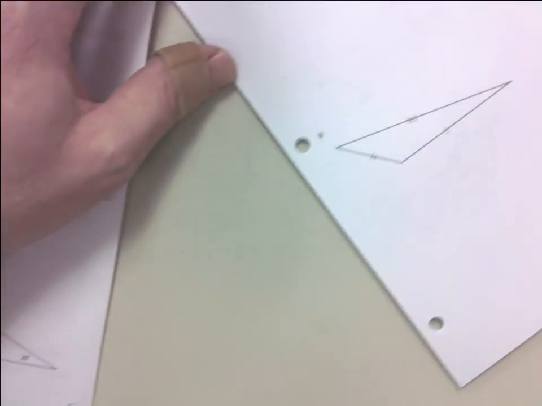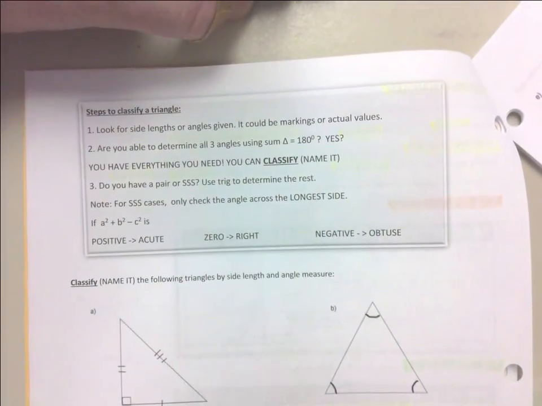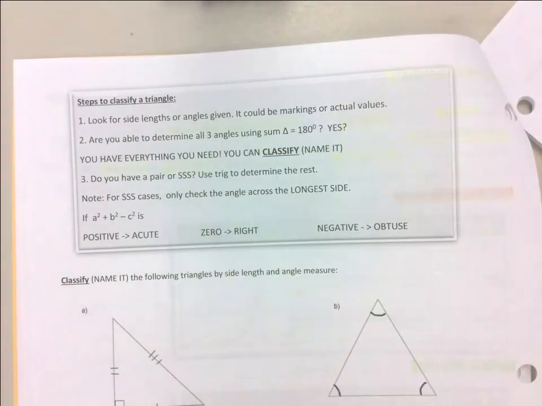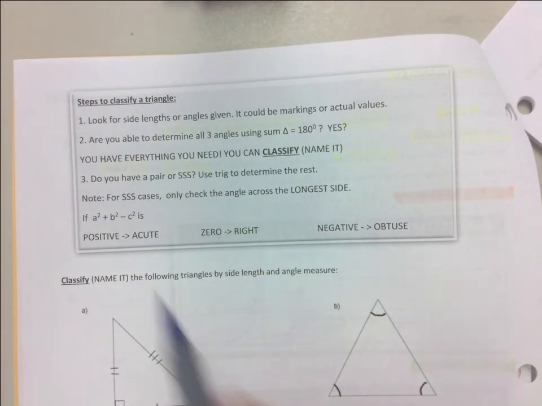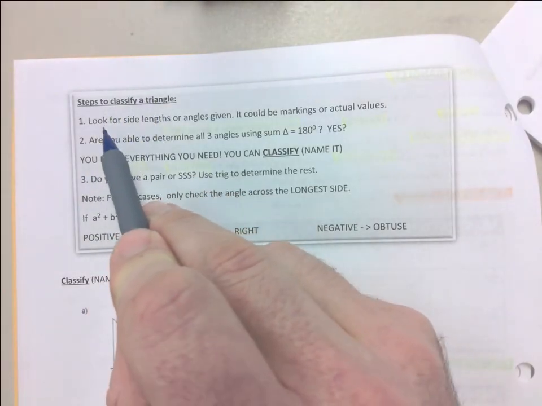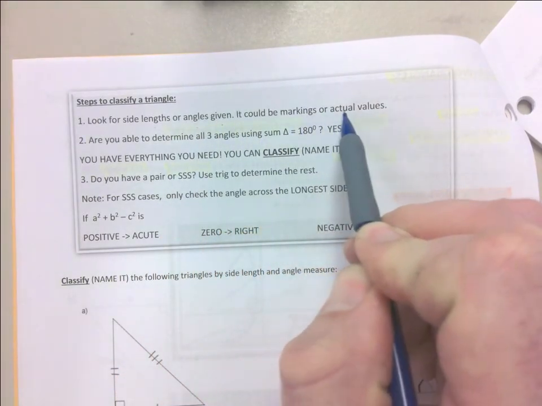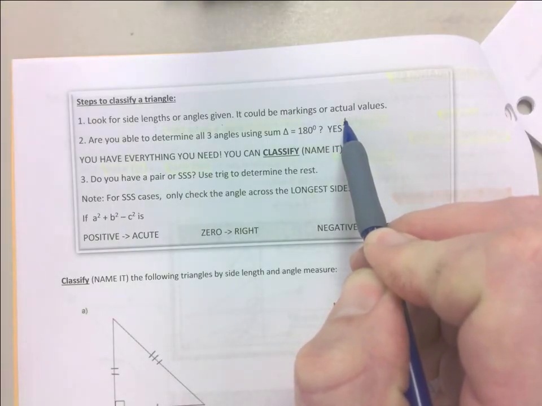Let's keep going. Page 7. Now we're going to start classifying triangles. And sometimes you're going to have to go back to trigonometry, sine law, cosine law, to help you out. I don't think today that'll be the case. Steps to classify, this is just to help you. Look for side lengths or angles given. It could be markings or actual values, right? So just look for that, observe.